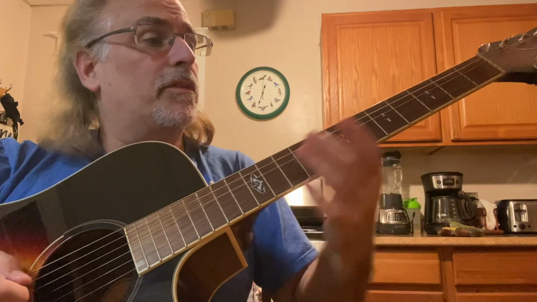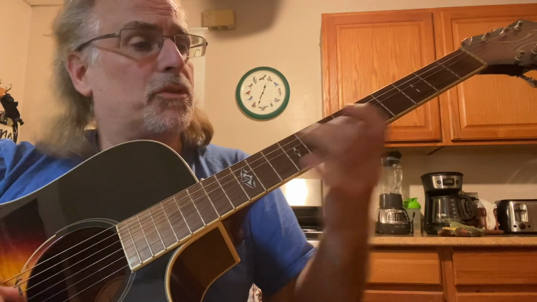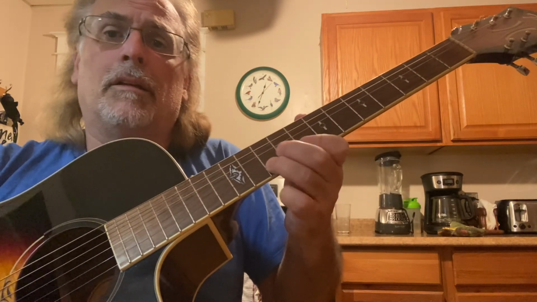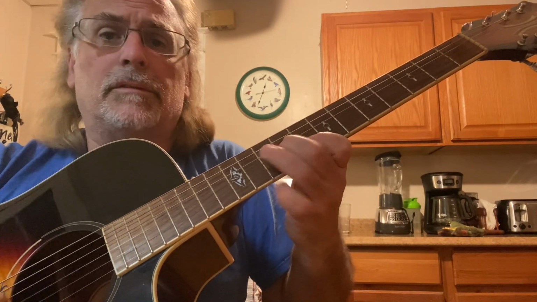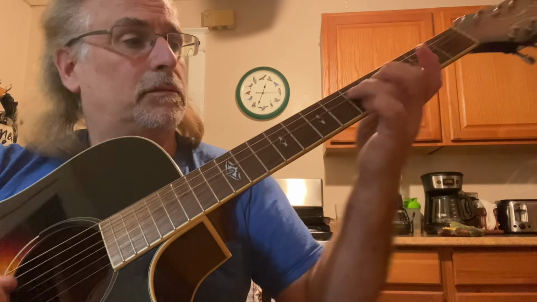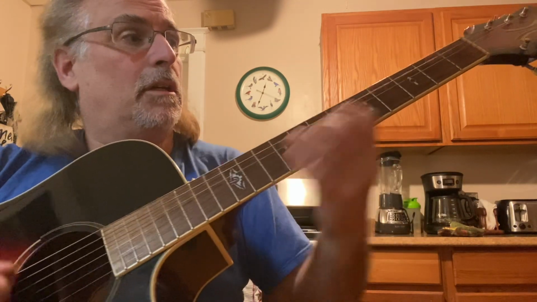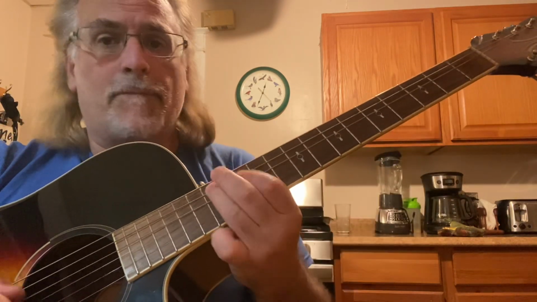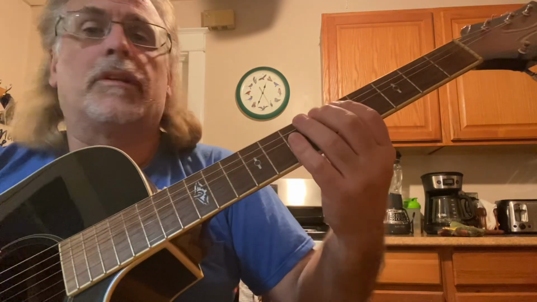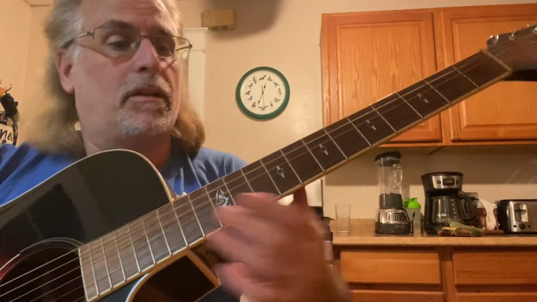So for the C major and the relative minor of C major, which is A minor, lay down that lead in the A blues scale. To G, go up to the E. So I'm going to stay in A minor on the 2 chords C and A minor.